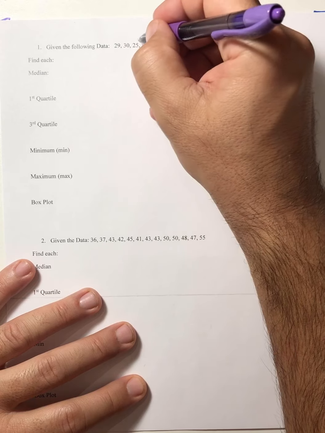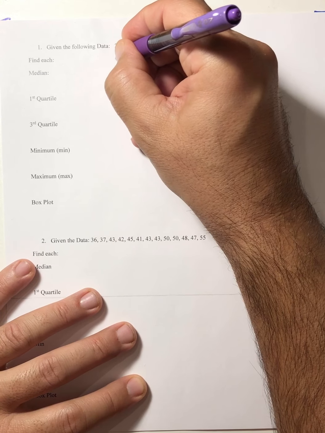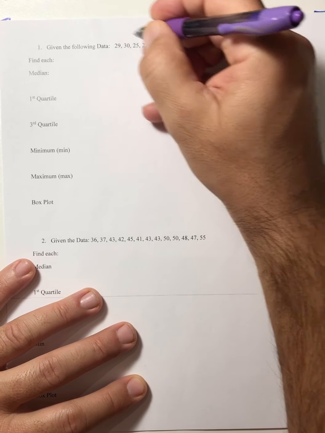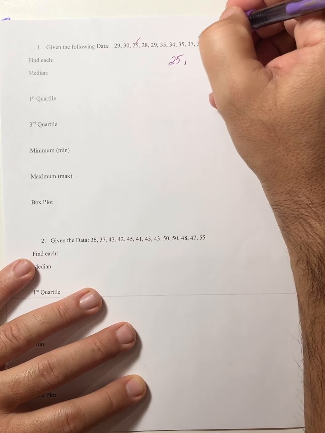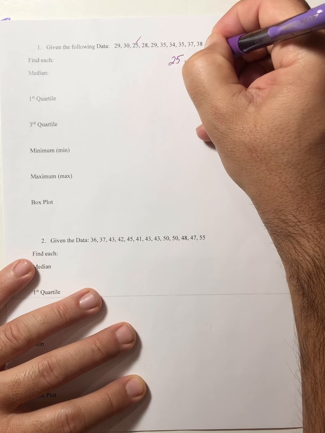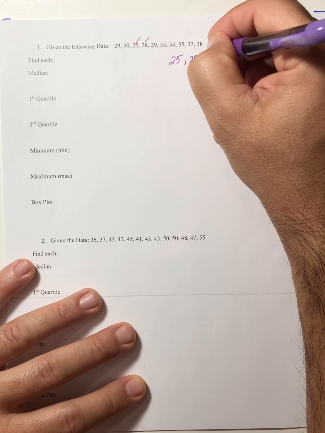So what do we have? The 25 is the smallest number. I'll do it right here. So 25, then we have what? What comes after 25? Looks like 28. Then we have a pair of 29s.